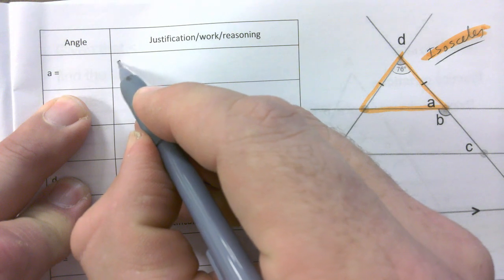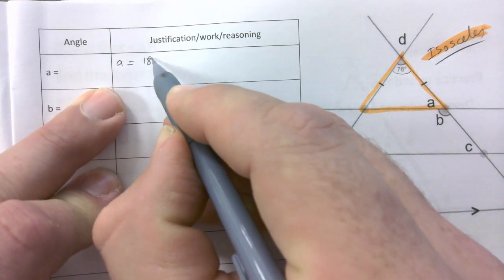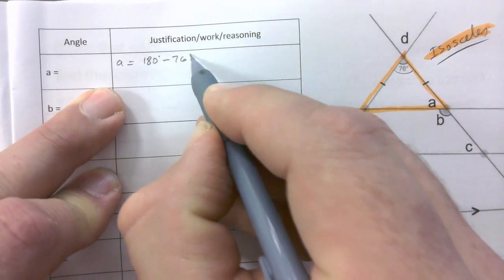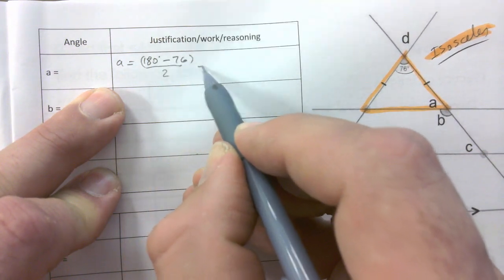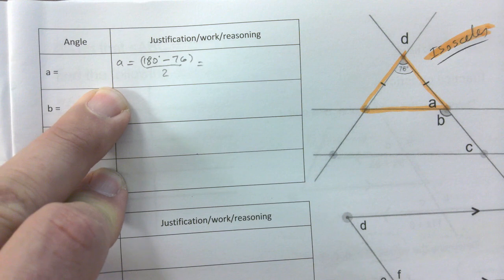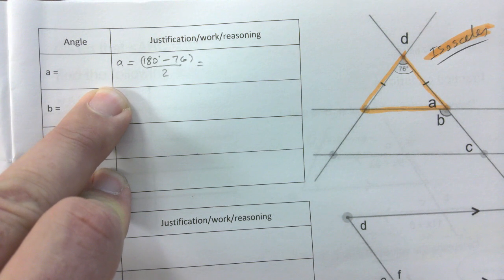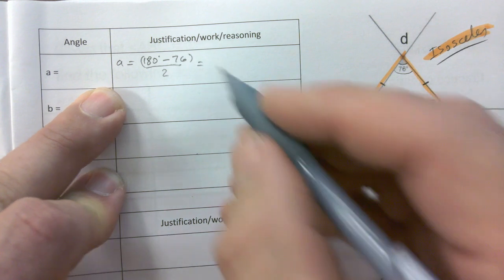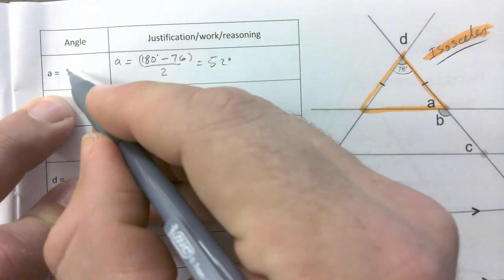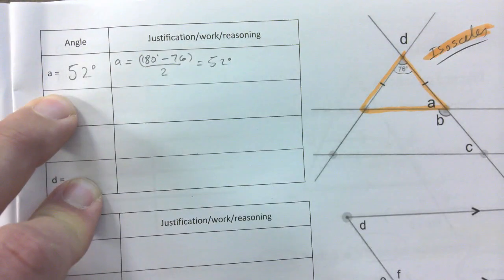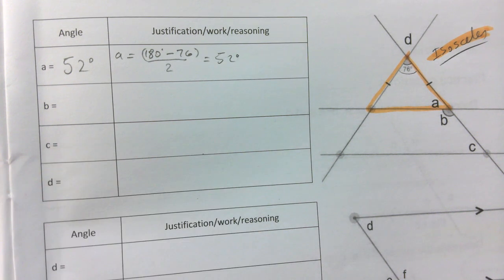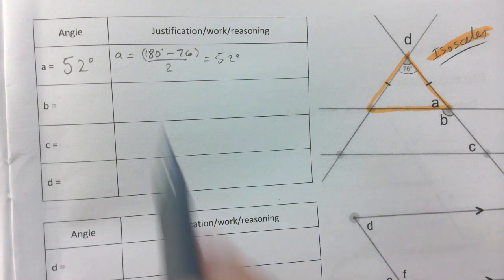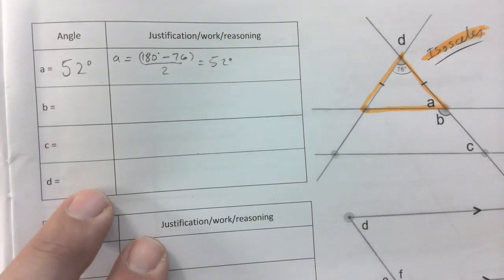I know that angle A is going to be found by going 180 minus the 76 that I have on top, divided by 2. What's that? 104 divided by 2? So that's 52, right? So now I put down 52 degrees. That's all I need for justification there, to be honest. You've said enough there.